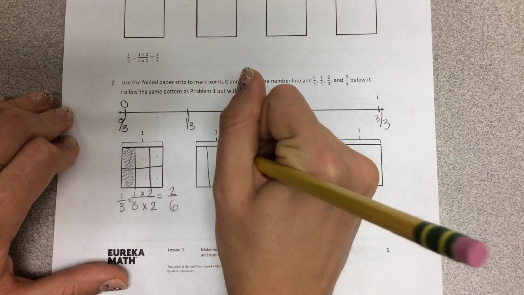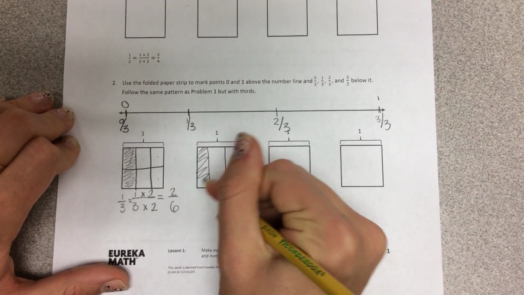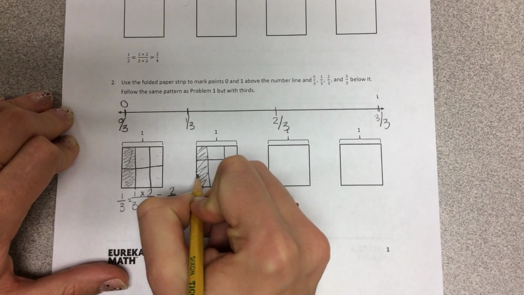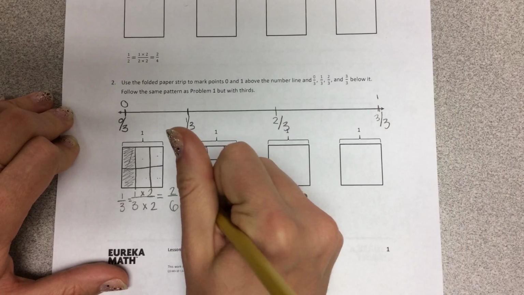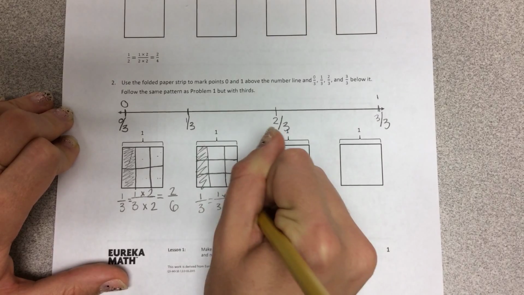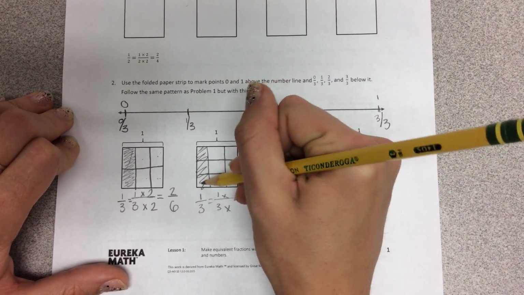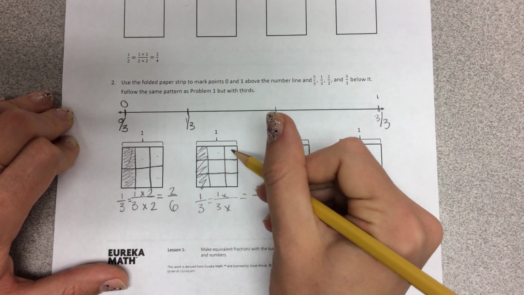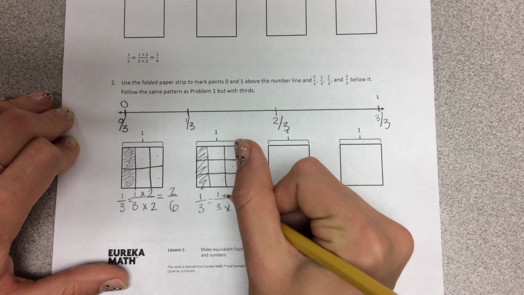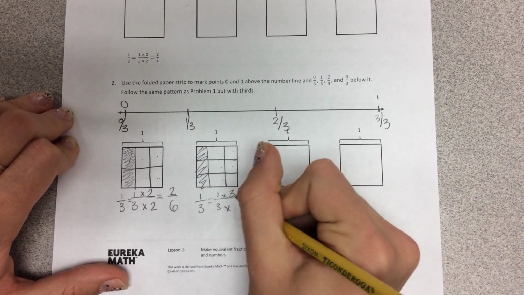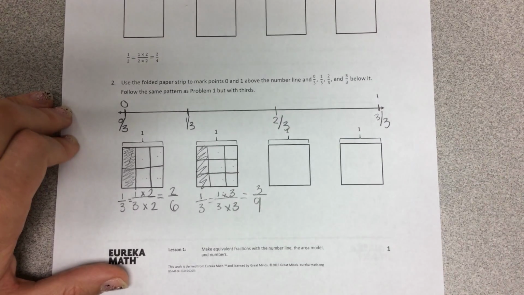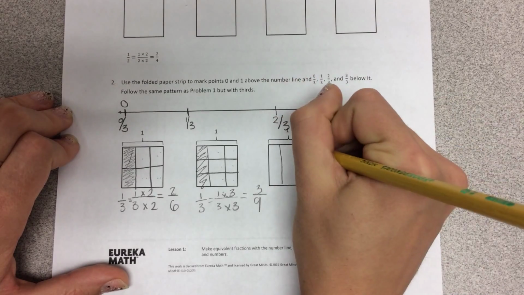Okay, and the same process for the next one. I divide it into thirds, shade in 1, and I already divided it into 2 sections, so now let's divide it in 3 sections. So I'll draw 2 lines to divide it into 3 sections. So I've got 1/3 equals 1/3 times something, and the end result would be 1, 2, 3 shaded out of 1, 2, 3, 4, 5, 6, 7, 8, 9. What do I times by 1 to get 3? Oh, 3. If I multiply 3 times the top, then I gotta multiply 3 times the bottom, and I get my equivalent fraction.